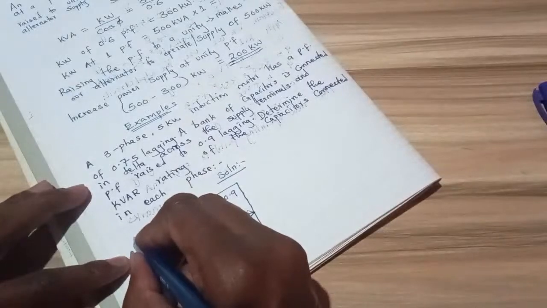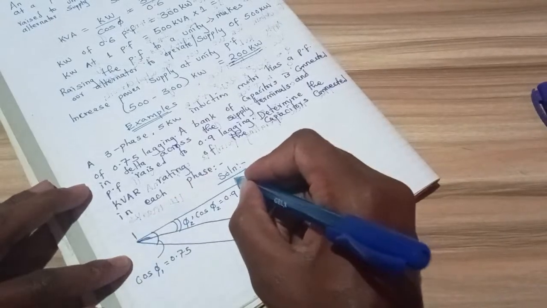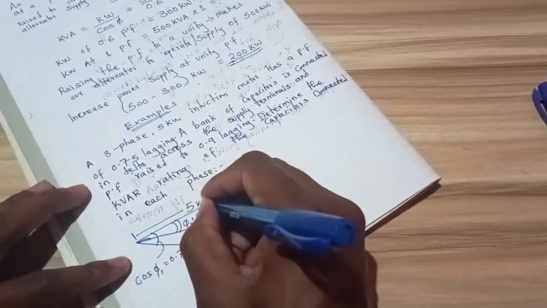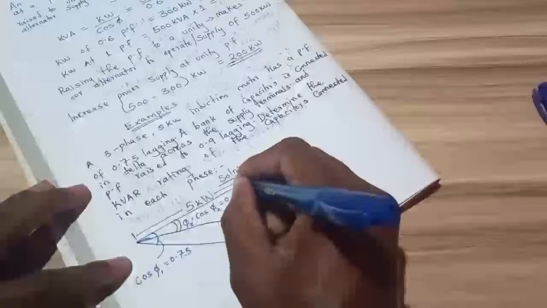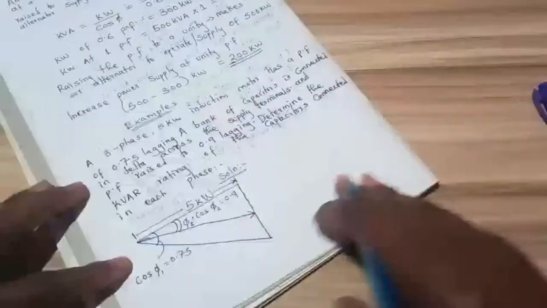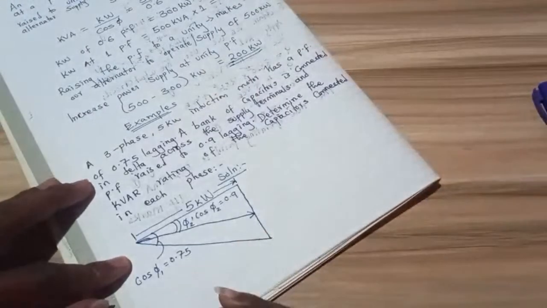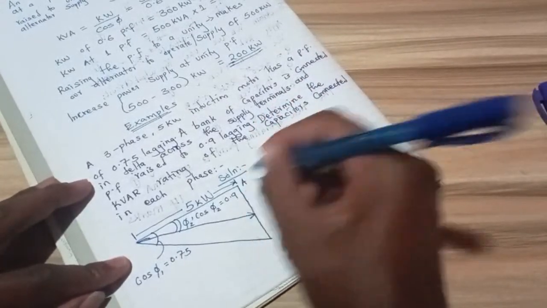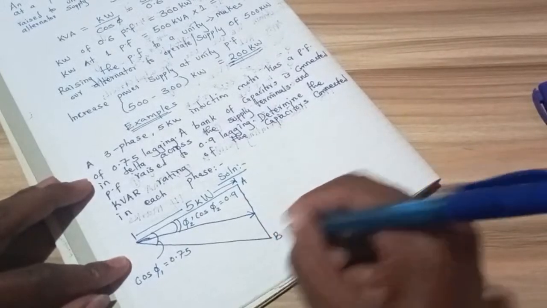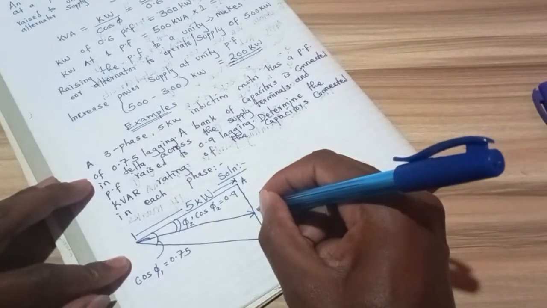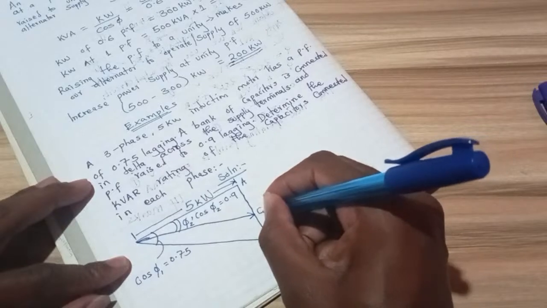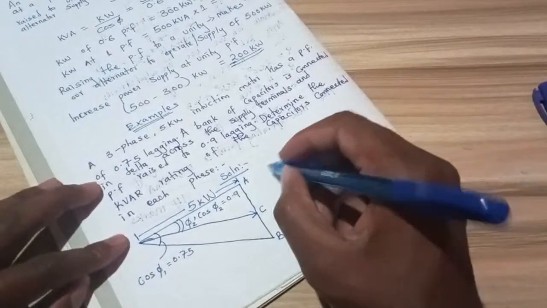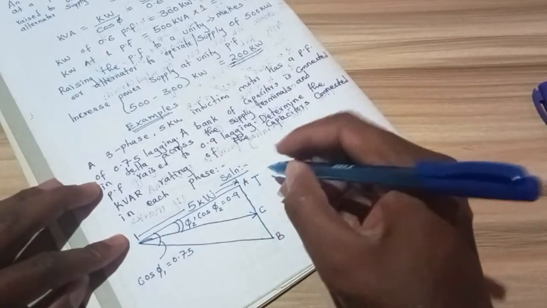From this part to this end is where we have our actual power as 5 kilowatts. Then we have point A to point B, and another point named point C, which comes as a result of improving the power factor by use of the capacitor bank.